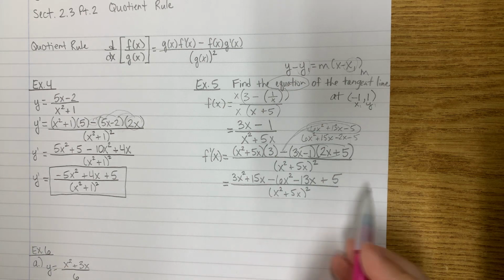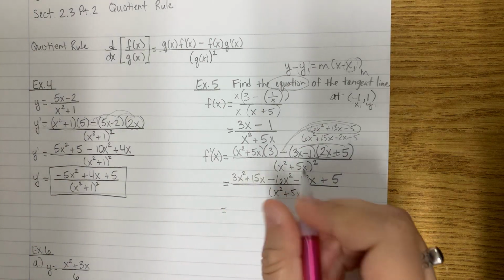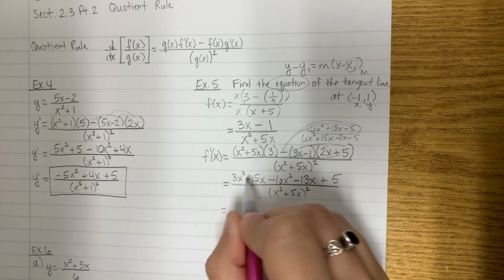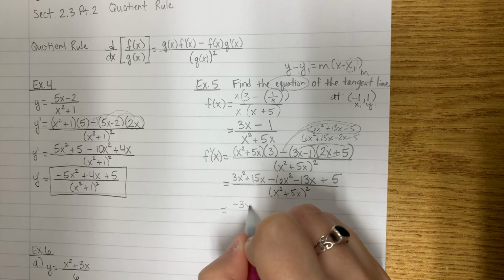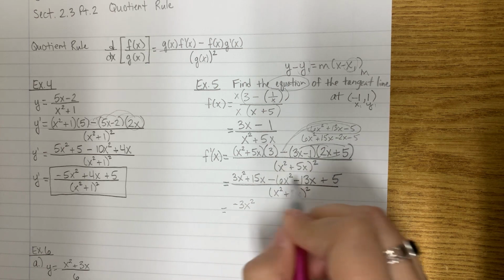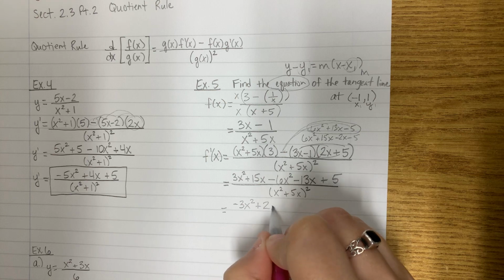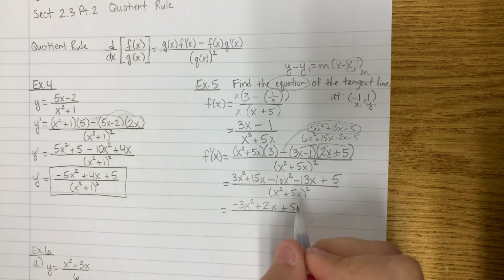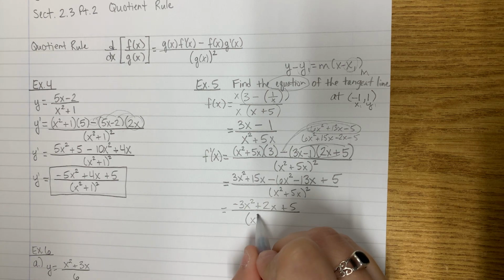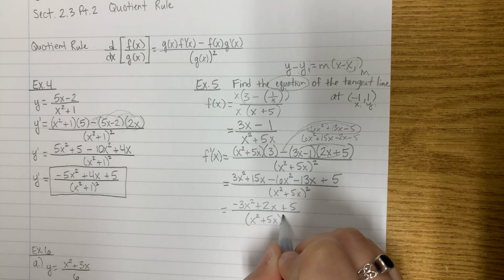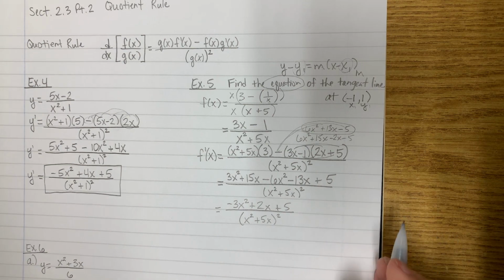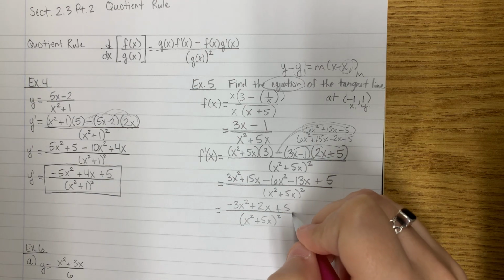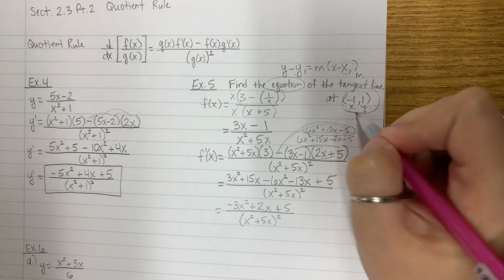Now I'm going to combine what I can. So this would give me a negative 3x squared, and then a plus 2x, and then a plus 5, all over x squared plus 5x, squared. Okay, so now I got to figure out what's happening at this point.